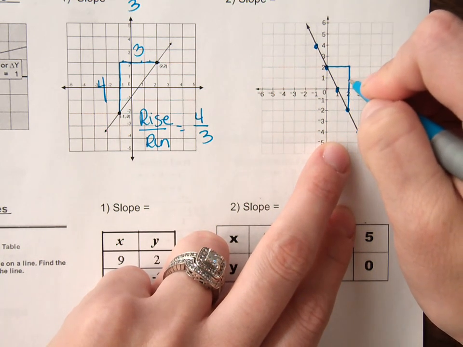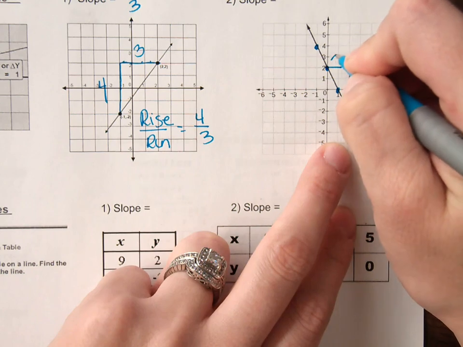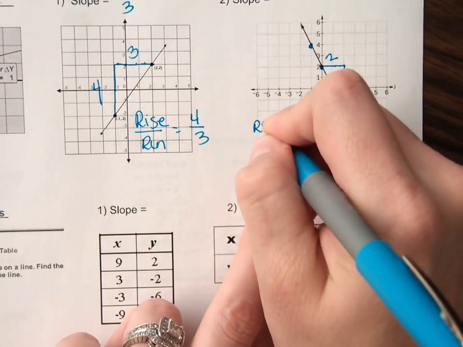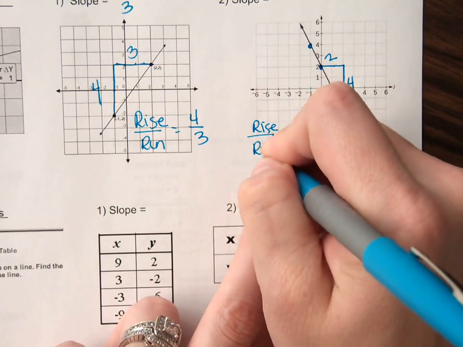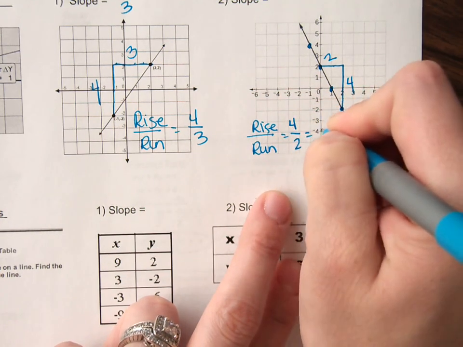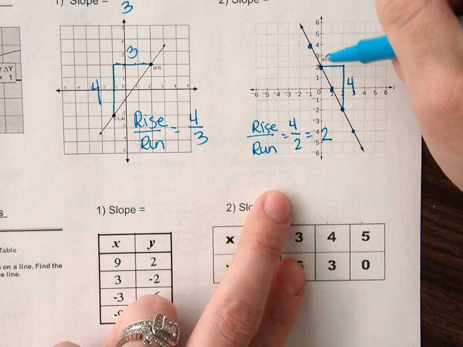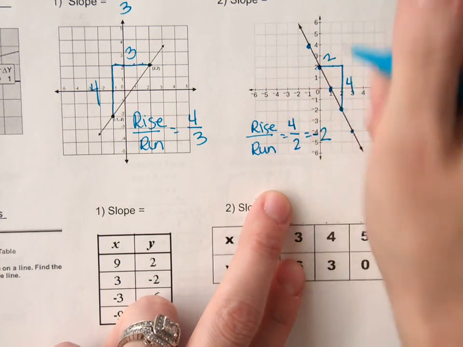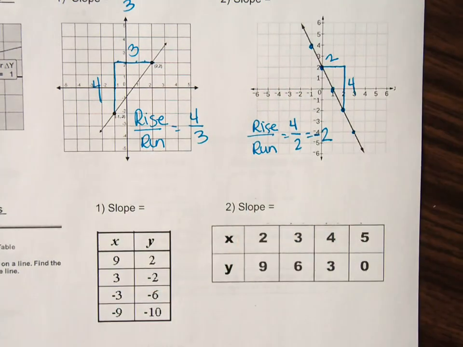We have 1, 2, 3, 4, and 1, 2. Remember, rise over run. Our rise was 4, our run was 2, which makes 2. But my line is decreasing, so I need to make that a -2.